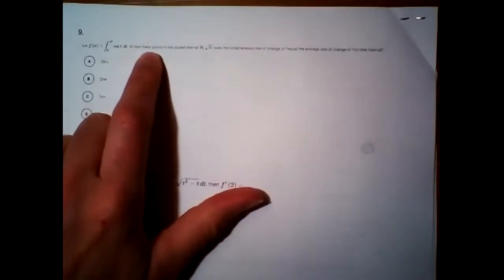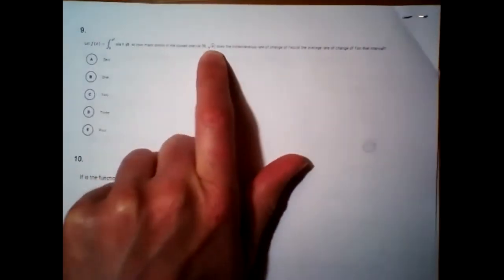All right, number 9, we're given f of x equals this accumulation function. How many points? All right, so we're not going to actually find them, just how many are there? On the interval 0 to square root of pi, is the instantaneous rate of change.